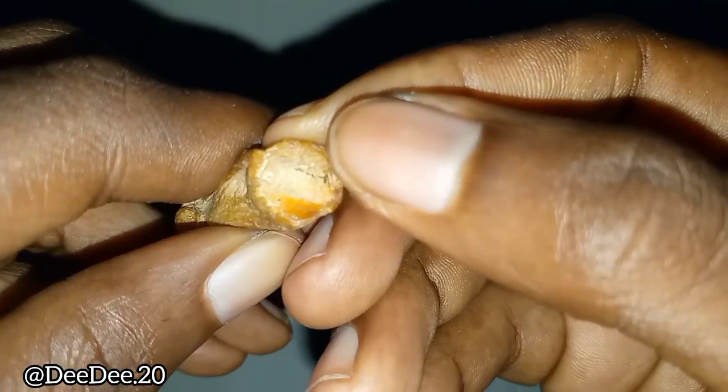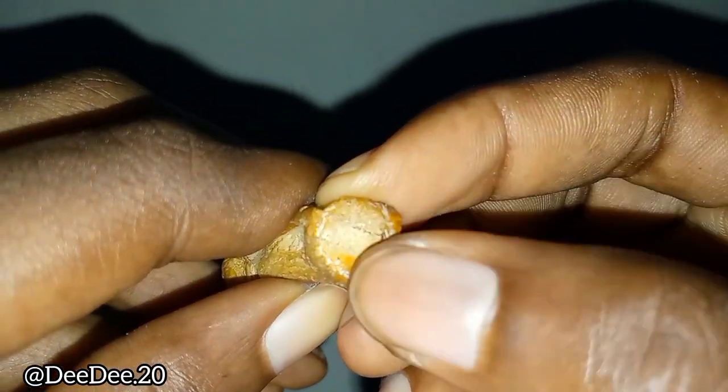Now let's go to the specific features of each part of these structures that we've named, in terms of the head, neck, and what they articulate with. Now the head, as you can see, this is the head of the rib, and it has two facets.